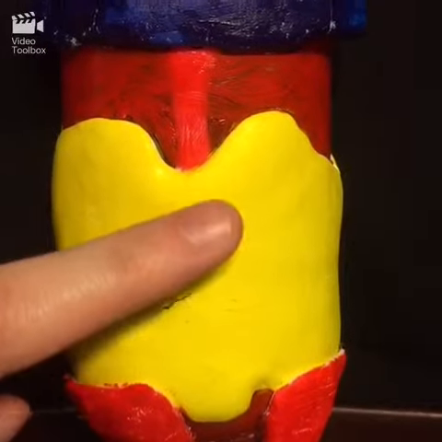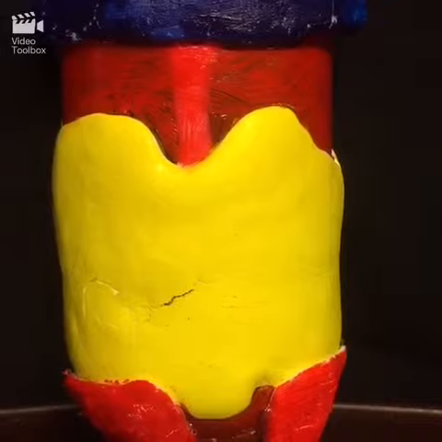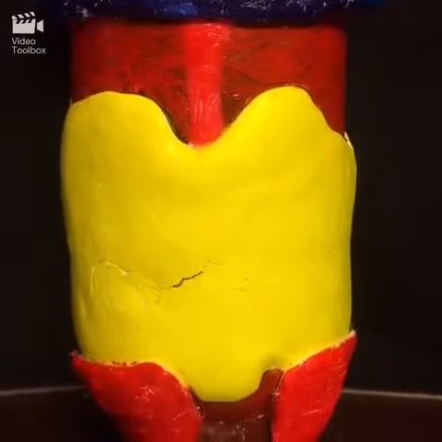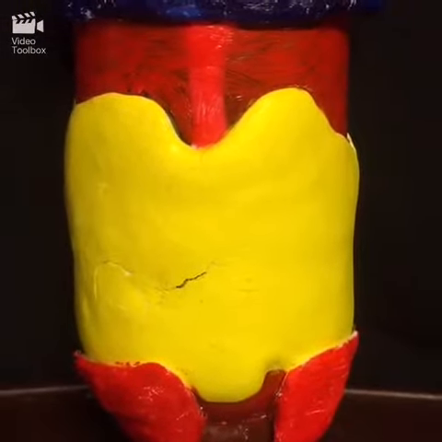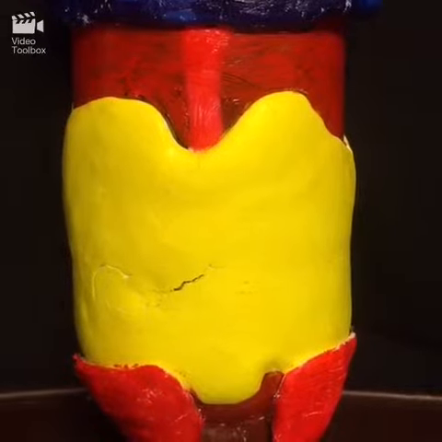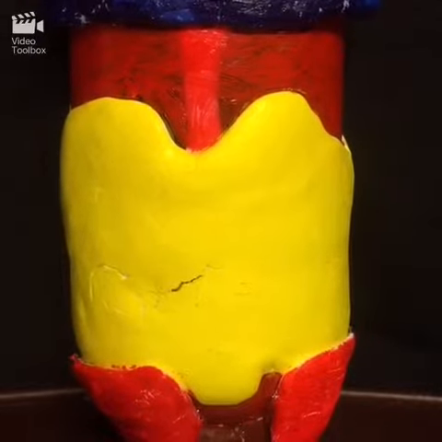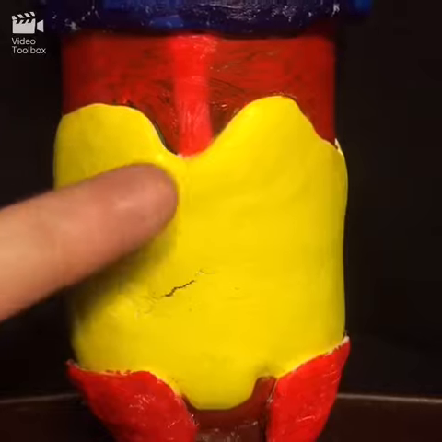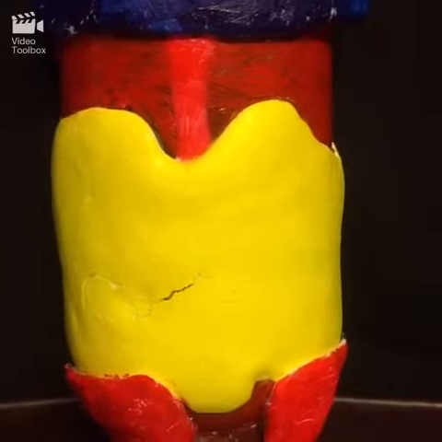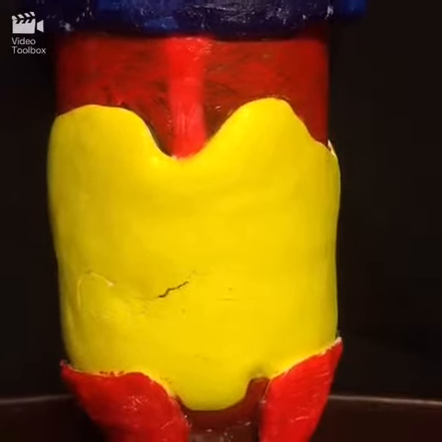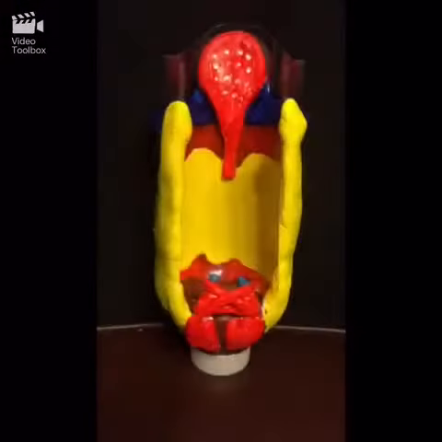The thyroid cartilage is inferior to the thyrohyoid membrane and is the largest cartilage in the larynx. The thyroid cartilage is comprised of two plates called laminae that fuse together anteriorly. The two plates fuse at an angle and form a protrusion called the thyroid notch. This is also known as the Adam's apple. The thyroid is also open posteriorly, as you can see.